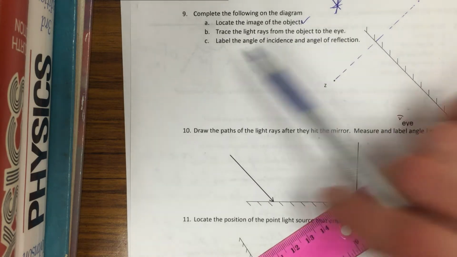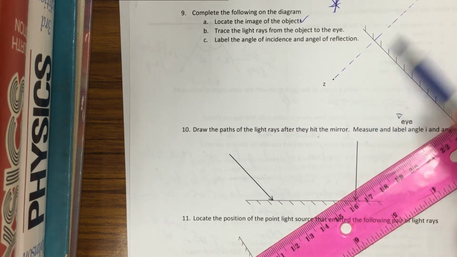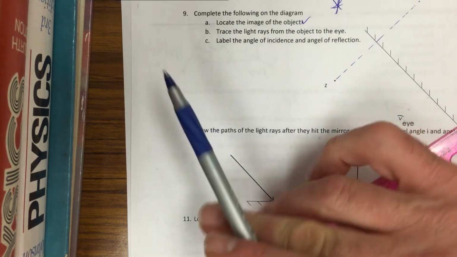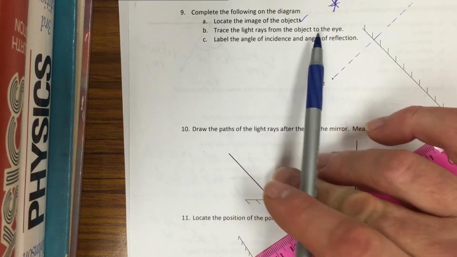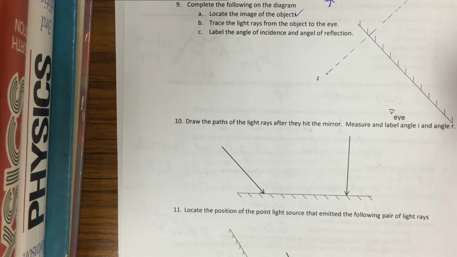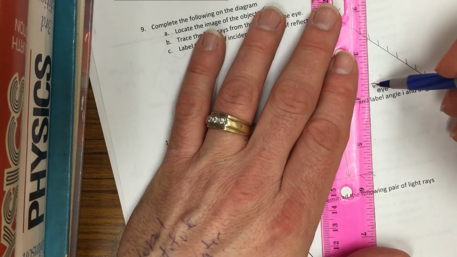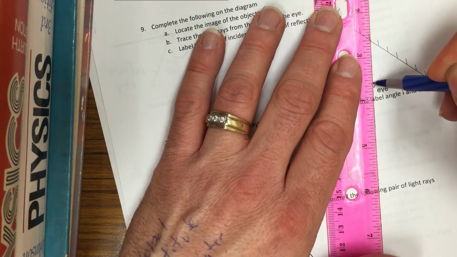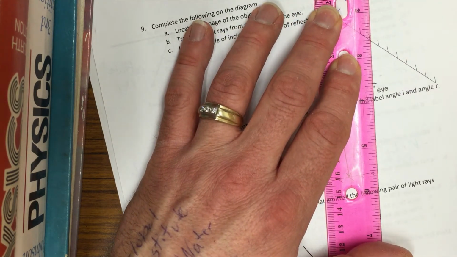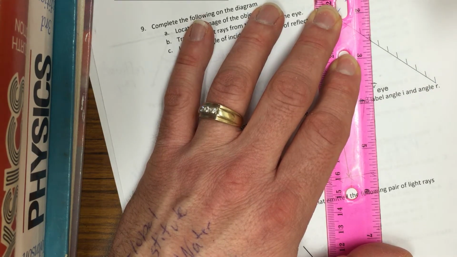Step 2. Notice I'm drawing these as construction lines with dotted lines. They're not solid. Step 2 says trace the light rays from the object to the eye. This is where we're actually using rectilinear propagation. We're tracing light rays. Light always travels in straight lines. So what we're going to do is say from the eye position, we're looking across, and we say, hey, look, from there to there, there's a straight line connecting those two. Light must be coming to our eye from that direction or we couldn't see it.